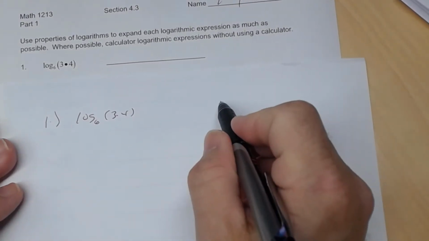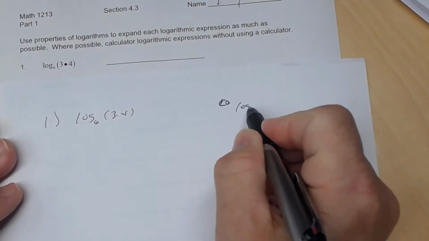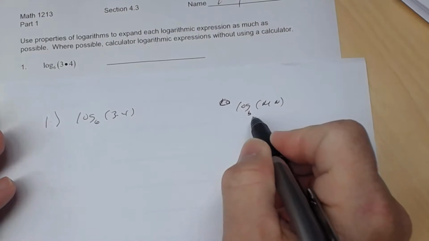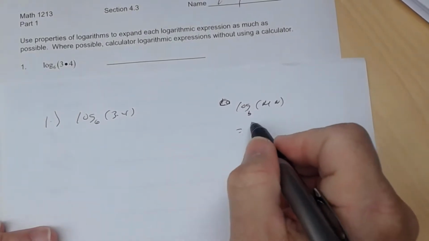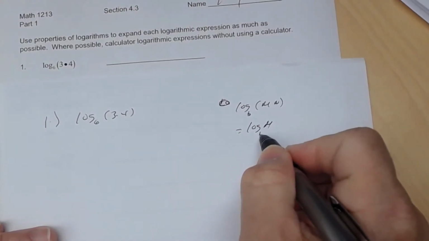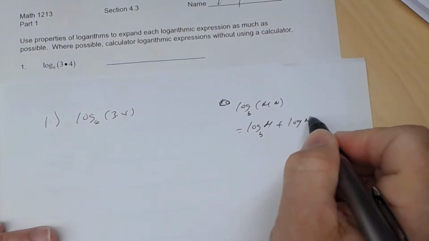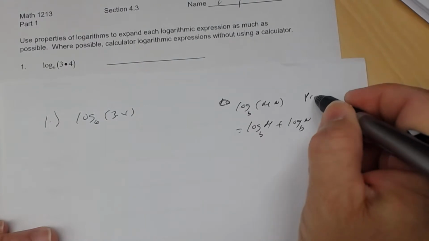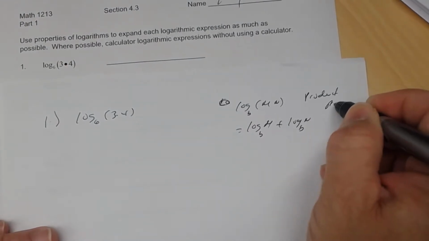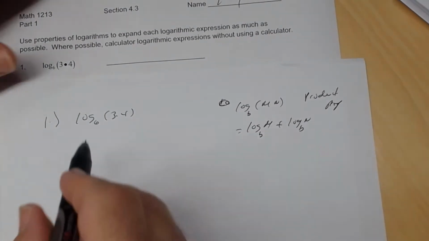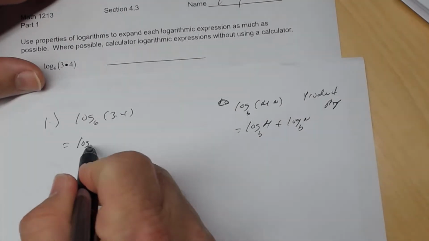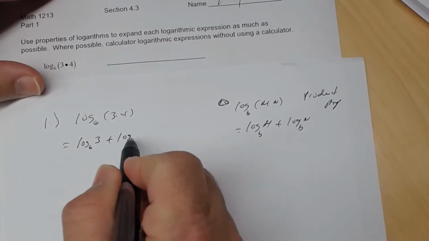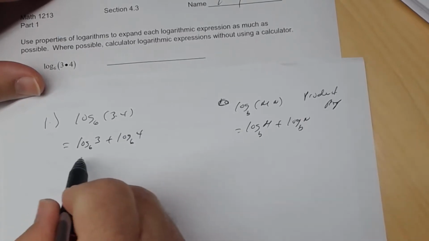So remember, the product property says that when you have the log of a product with whatever base, as long as the base is positive and it's not equal to 1, then that's the log of m plus the log of n. So that was the property you learned. Okay, so that's the product property for logarithms. All right, so then this becomes the log base 6 of 3, plus the log base 6 of 4. All right, so that will be the answer there.